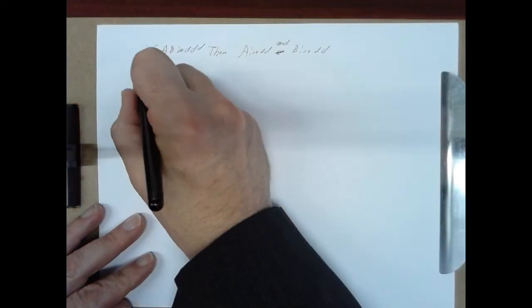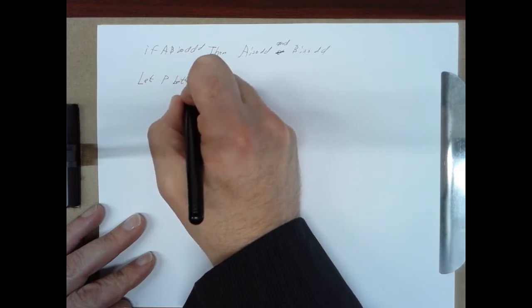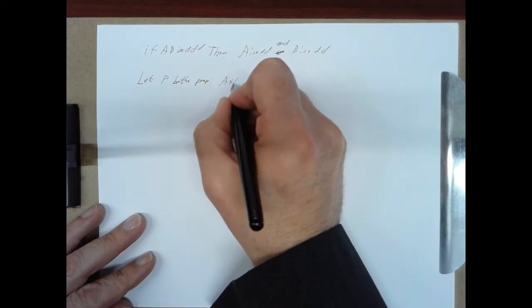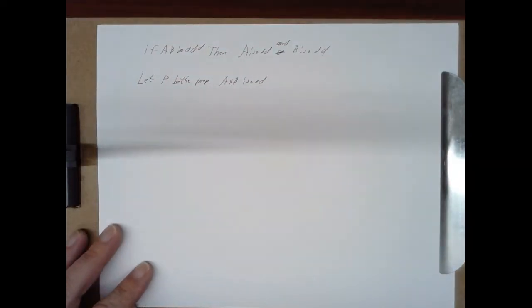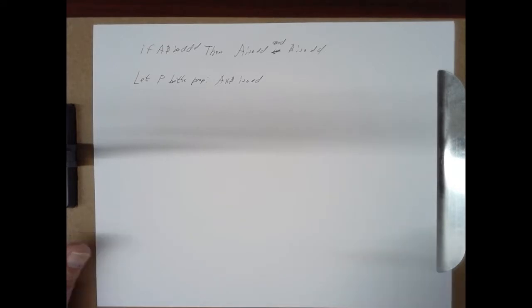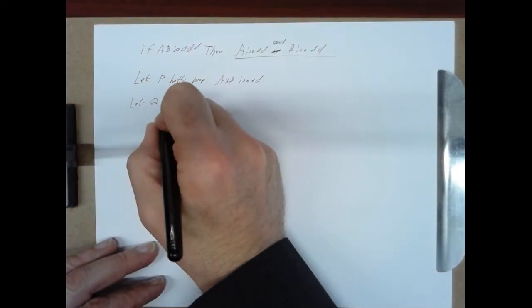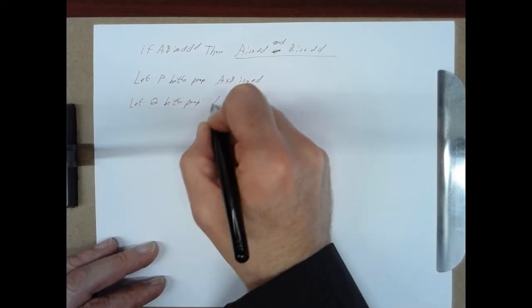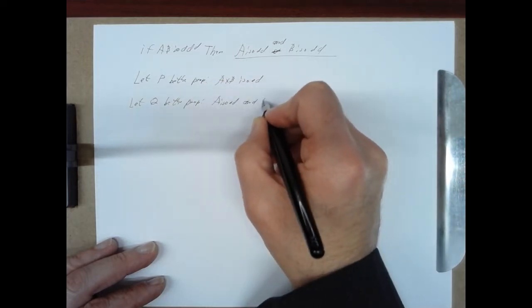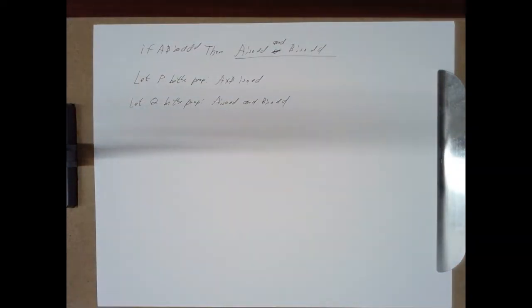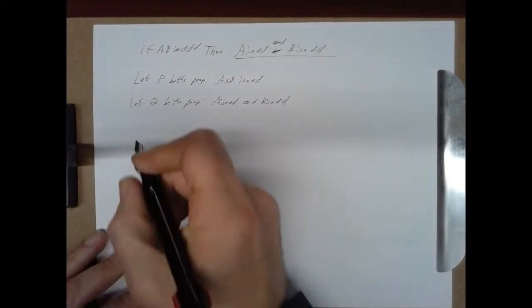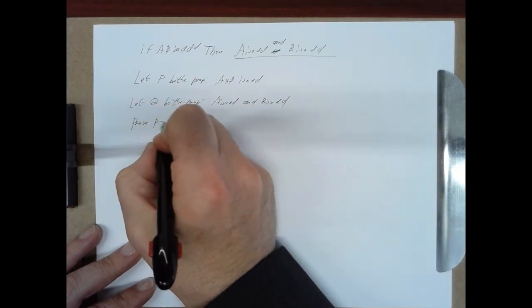Start with some propositions. Most people did not start with a proposition. They started with the definition of odd or something. So let P be the proposition a times b is odd, and we're trying to prove the proposition that a is odd and b is odd. So we could let Q be the proposition a is odd and b is odd. Or you could make two propositions and try to prove their conjunction. But first order, prove if P, then Q.